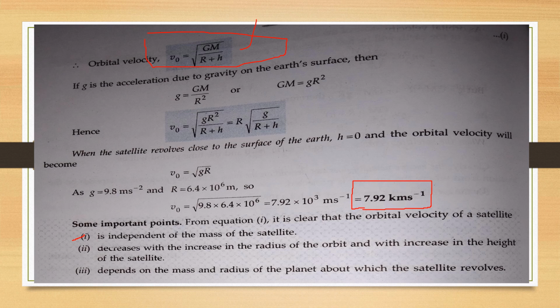When we look at equation number 1, the r and the h, both these terms are in the denominator and they vary inversely with respect to the orbital velocity. So hence orbital velocity decreases if there is an increase in the radius of the orbit and also an increase in the height of the satellite.